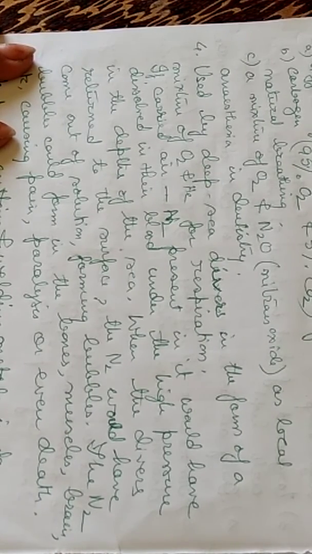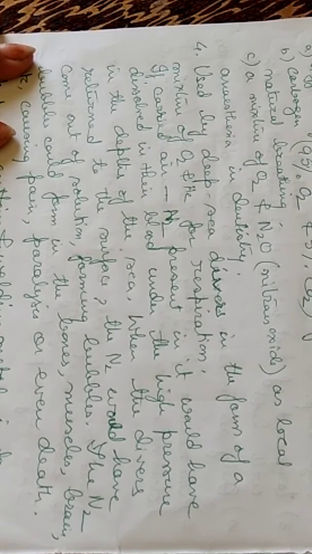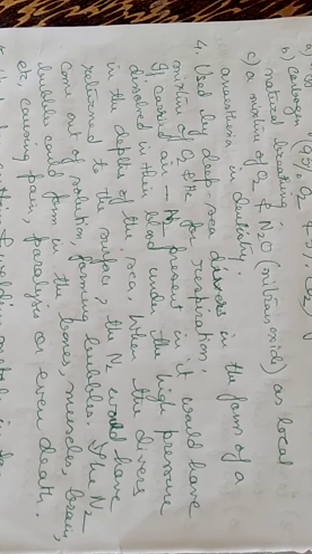What happens if they carried this air? This nitrogen which is present in the air will dissolve in the blood under high pressure in the depths of the sea. When the divers return to the surface, this nitrogen would come out of the solution forming bubbles, and these nitrogen bubbles could form anywhere in the body, that is in the bones, muscles, brains. These can cause very heavy pain, it may paralyze your body, or even it can cause death.